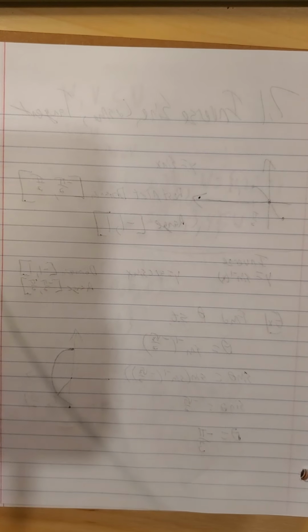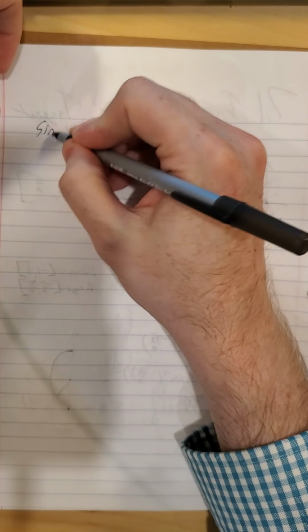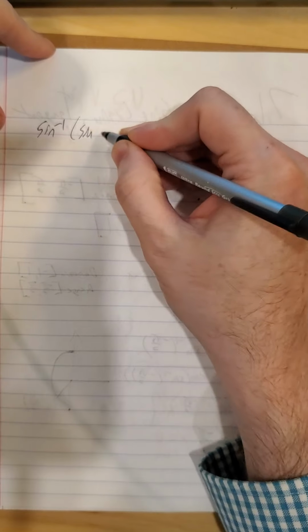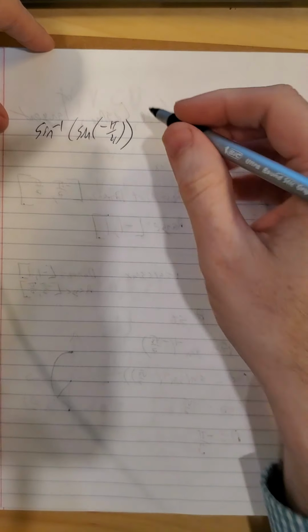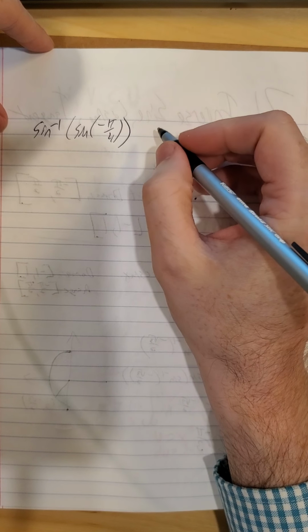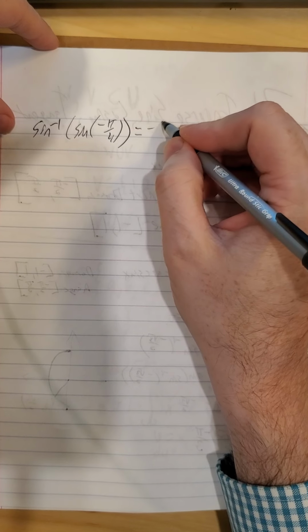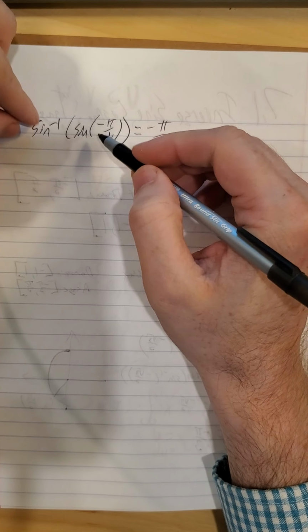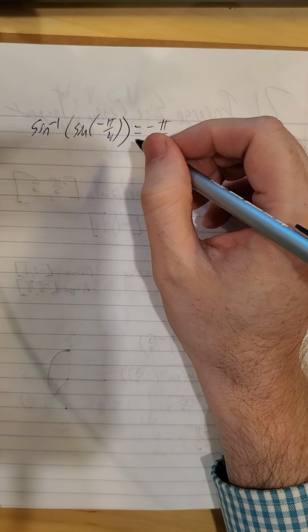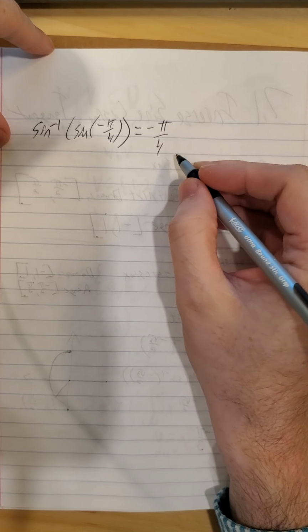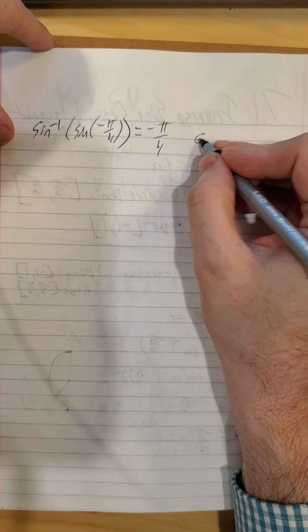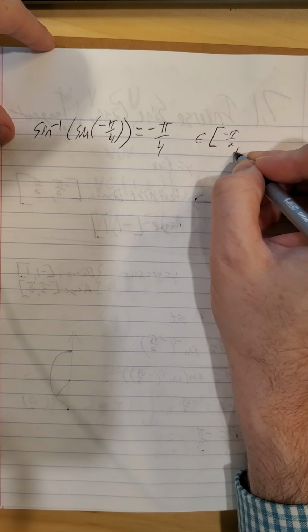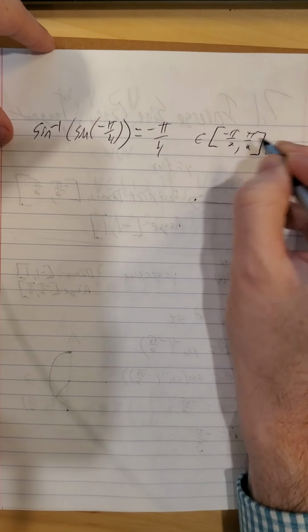All right. Next one that we get to play with. Do the arcsine of the sine of negative pi over 4. So this one, as expected, is negative pi over 4, the arcsine undoing what the sine did. That won't always happen. Negative pi over 4 is on our required interval of negative pi over 2 to pi over 2. So we get to keep it that way.